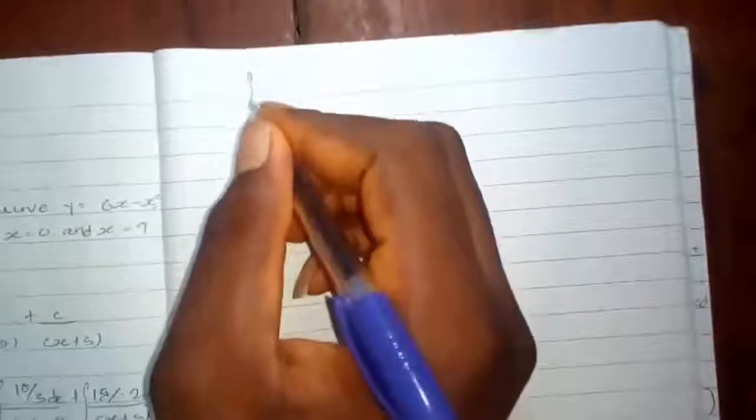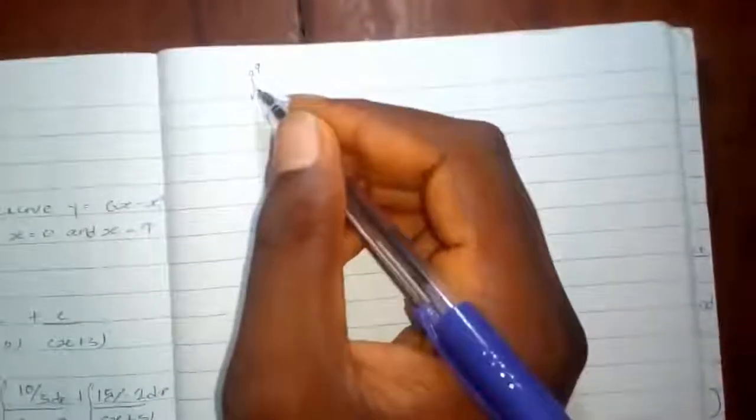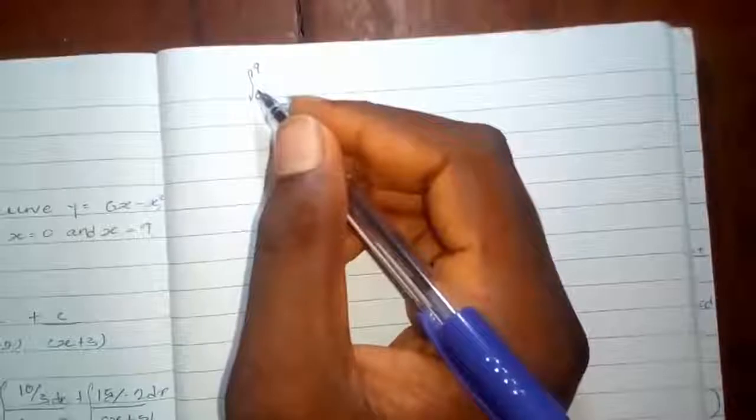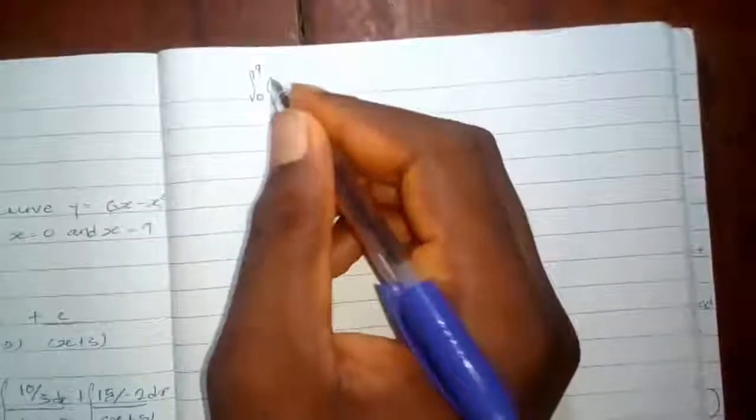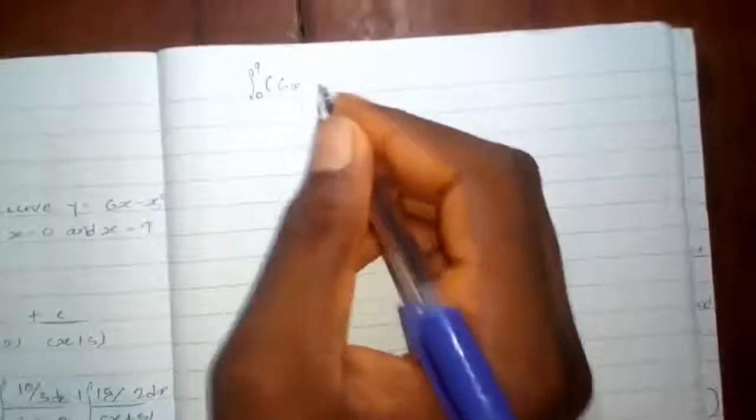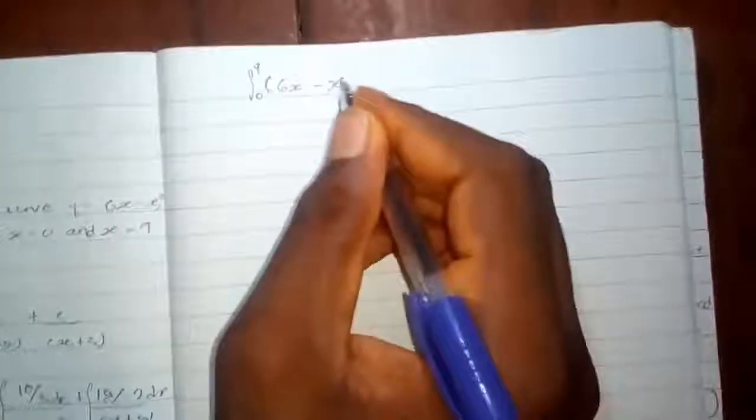So this is going to be our integral sign, x equals 9 and x equals 0. So we put our 9 here and put our 0 here. Then we put our question, bracket 6x minus x squared.